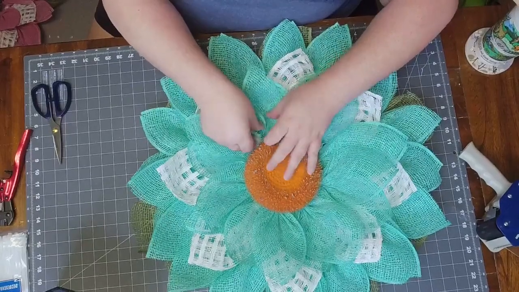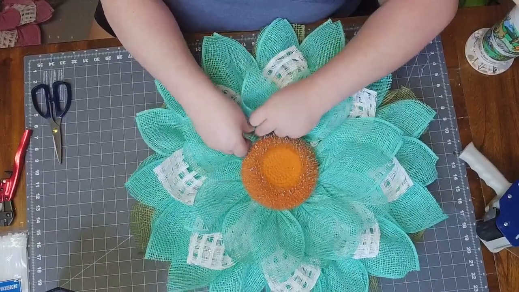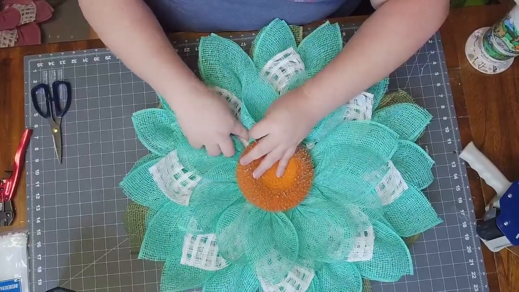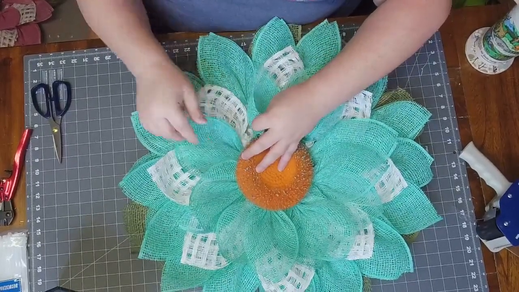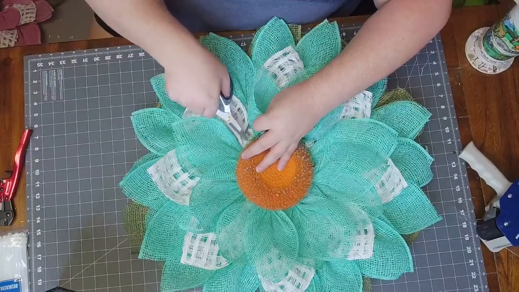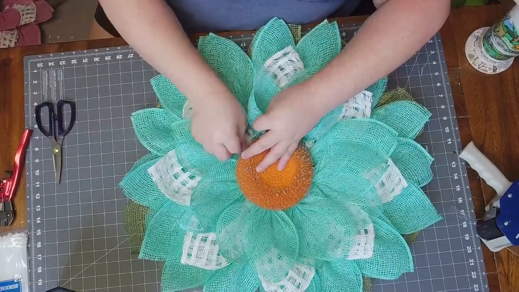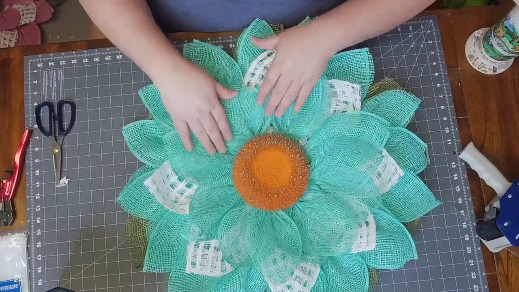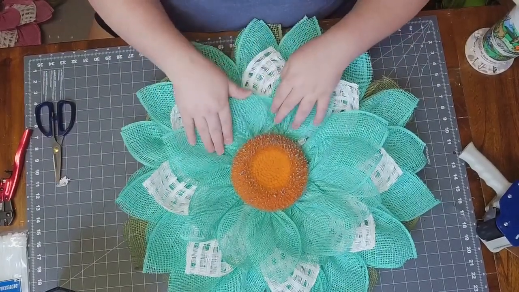So like here, you can still see white. So I need to just move that out of the way. And what needs to happen there is that is just sticking up. And I'm just going to cut that white out. There, see? Now I closed up that hole.